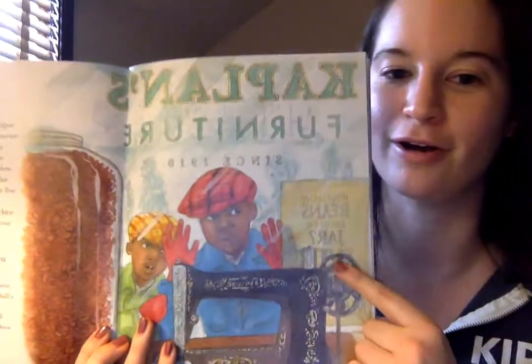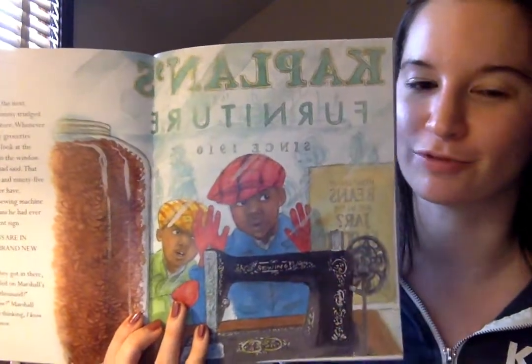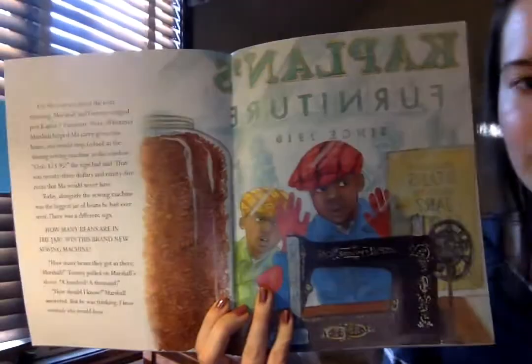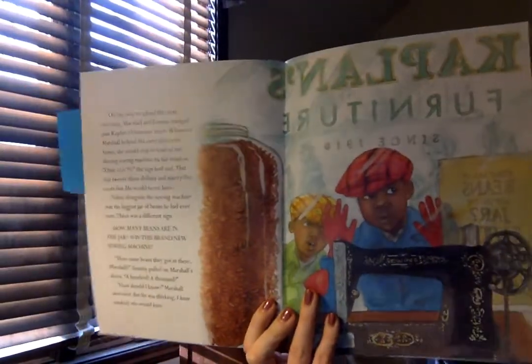Friends, who do you guys think would know? Who was making beans in the kitchen before? Ma, right? So she probably knows how many beans. I wonder how he's going to use that.